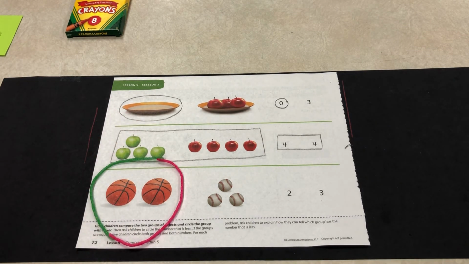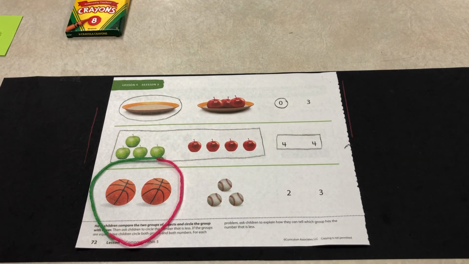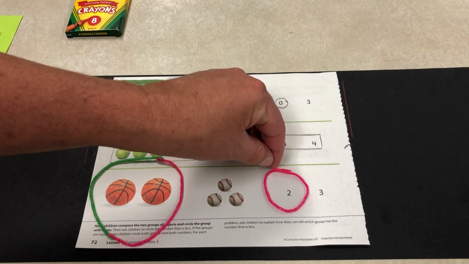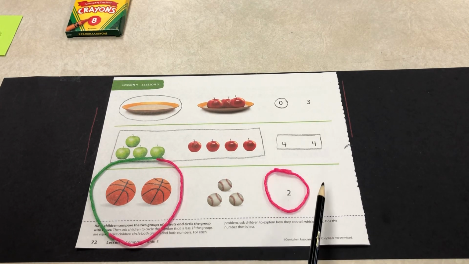Did you figure out which number is less than the other number? Do you think 2 or 3 is the one I'm gonna circle? If you thought I was going to circle the 2, you are correct. 2 is less than 3.